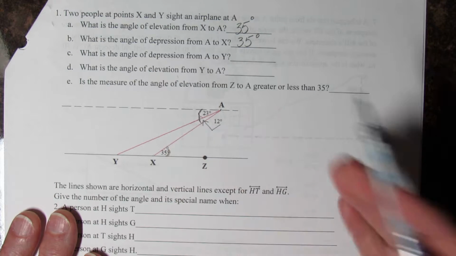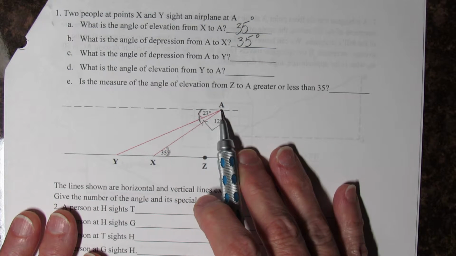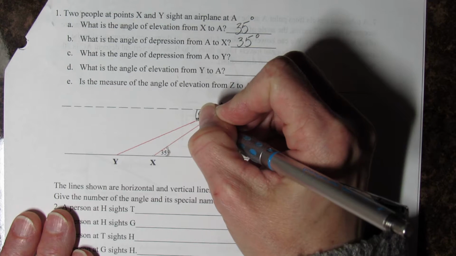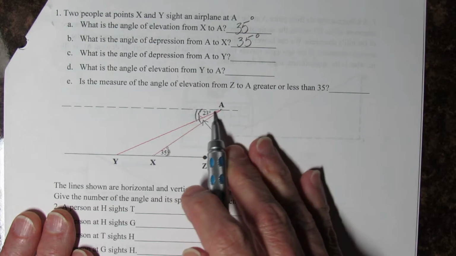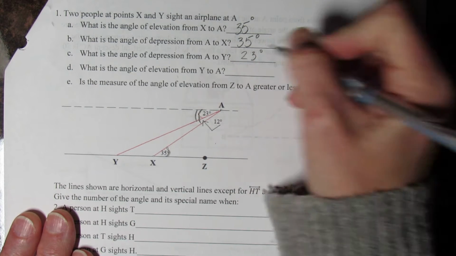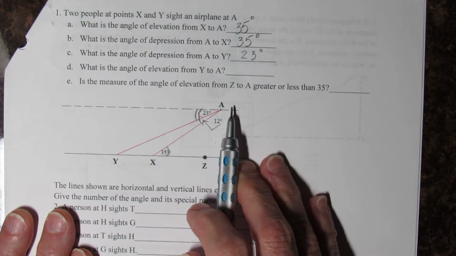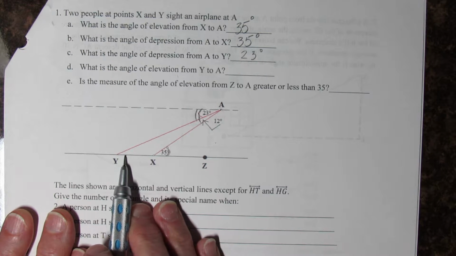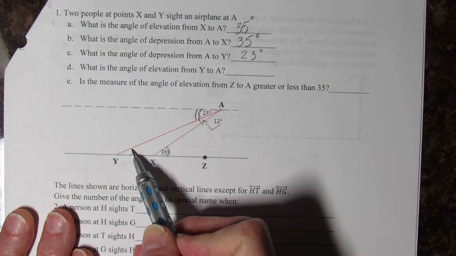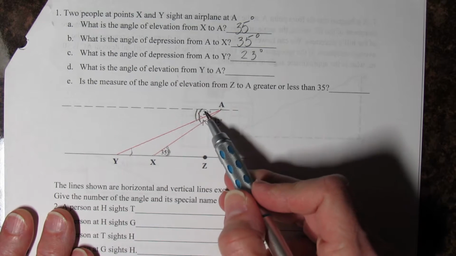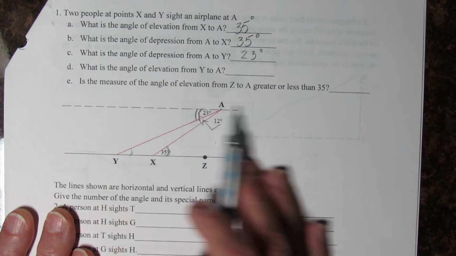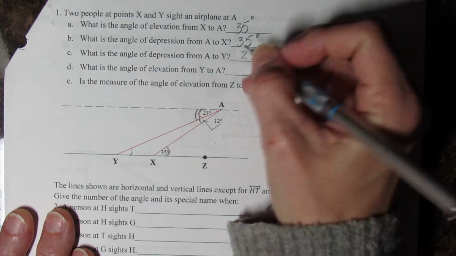What is the angle of depression from A to Y? All right, well, again, you're at A. Look at the horizontal, and then make the angle from that horizontal down to the line of sight. So that is this angle here, which is 23 degrees. All right, what is the angle of elevation from Y to A? If you're at Y, you look at the horizontal first, and then you go up to the line of sight. So that's that angle there, and since these two angles are on opposite sides of the transversal, when you have these two parallel lines, we know that that one is also 23 degrees.